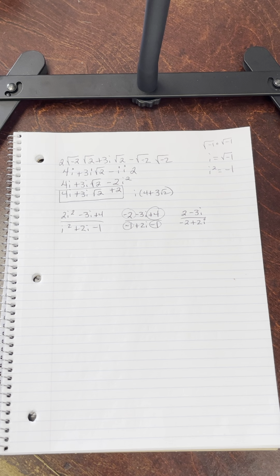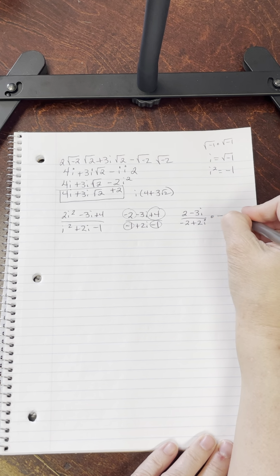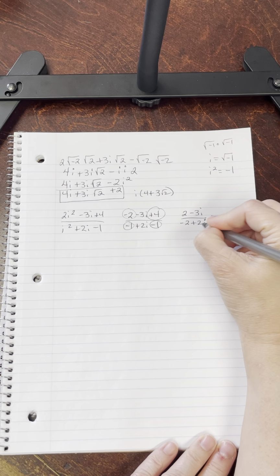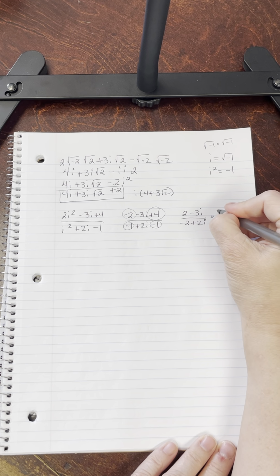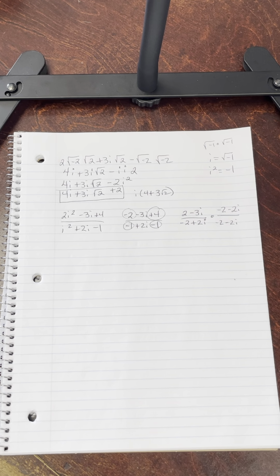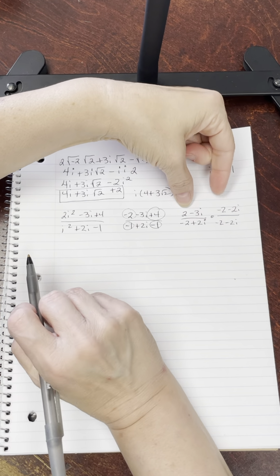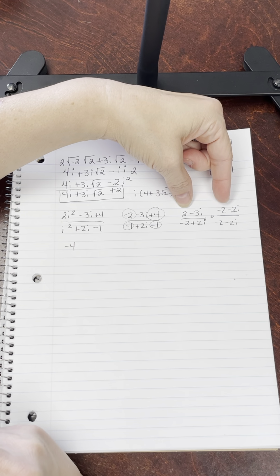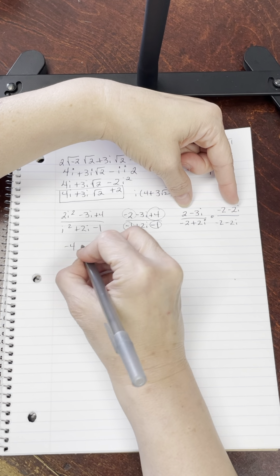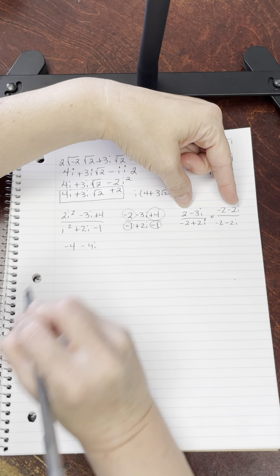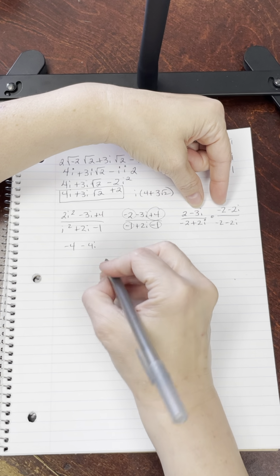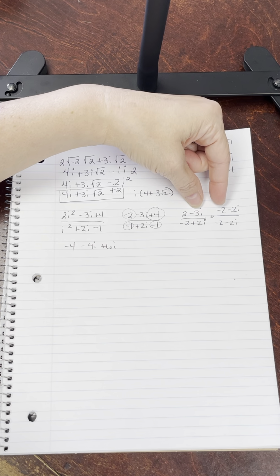That's as far as I can carry it as far as simplifying, but I have an i in the denominator. Just like the radicals, we don't like i's in denominators, so we do what we did before. We change the sign, and we make sure we do the same thing top and bottom, because that's the equivalent of multiplying by a 1. So now let's distribute. 2 times -2 is -4. 2 times -2i is -4i. -3i and -2, +6i.